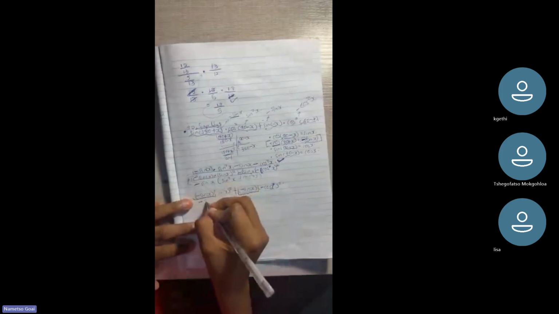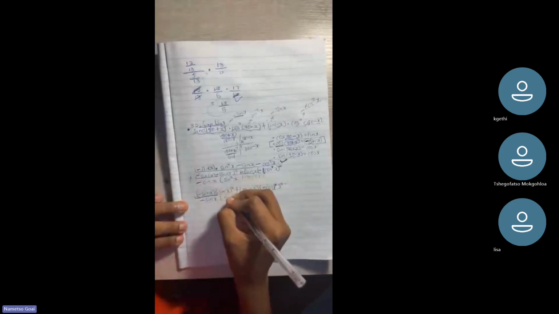So if we factor out negative sine x from the first term, we're left with sine x squared, which is just sine squared x.